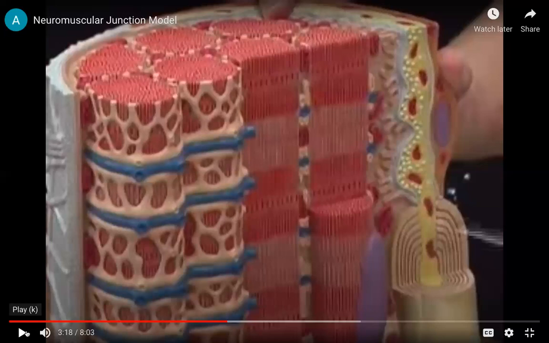Tropomyosin and troponin work hand in hand, and they either block the binding sites or they allow the binding sites for actin and myosin to interconnect with one another. And calcium is critical in changing the orientation of troponin and tropomyosin. That's why calcium is really important with muscle physiology.